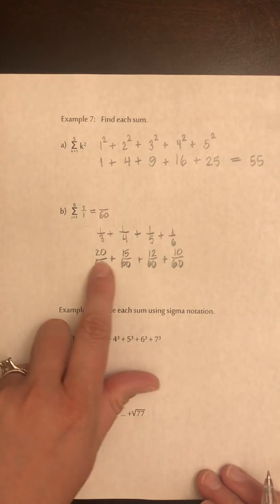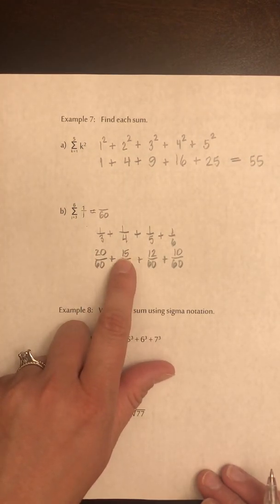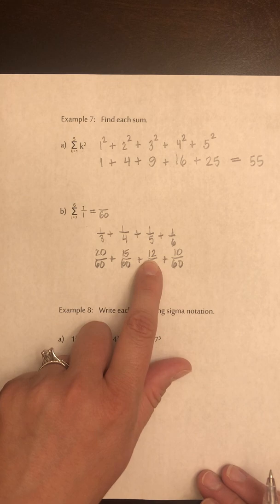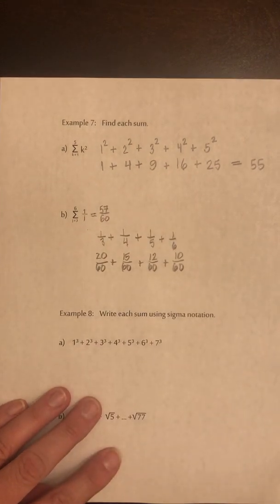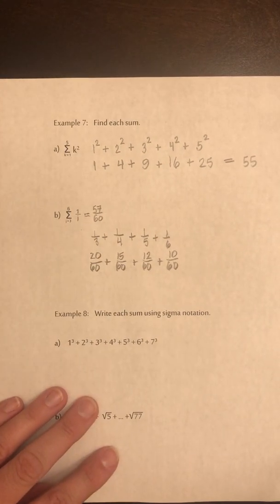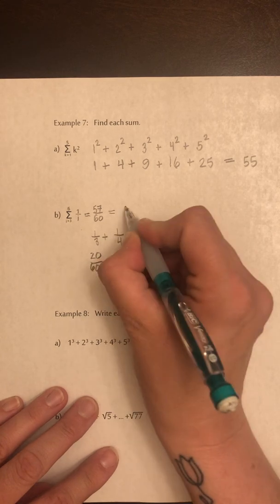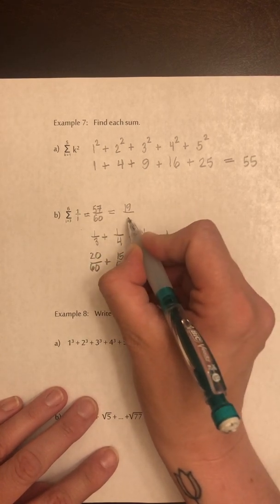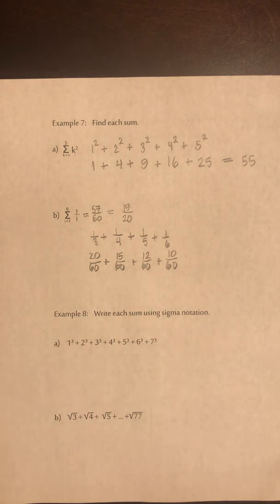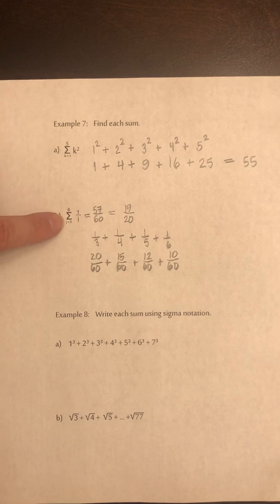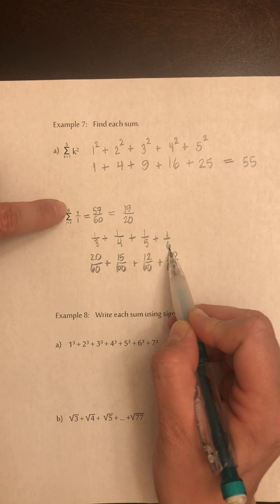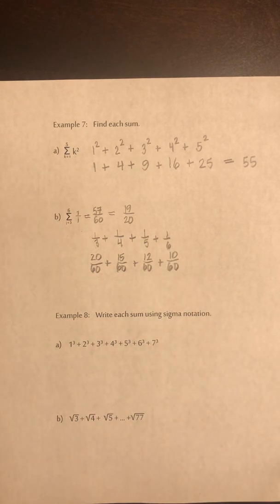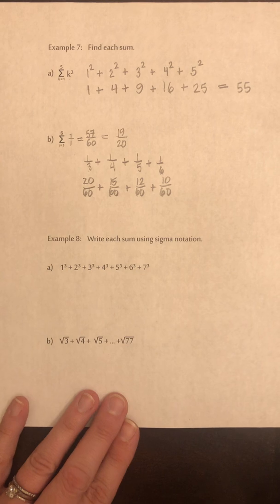Let's add the top. 20 plus 15 is 35. 35 plus 12 is 47. And 47 plus 10 is 57. Ooh, guess what? Both of those numbers are divisible by 3. We can reduce that fraction. 57 divided by 3 is 19. 60 divided by 3 is 20. So the final answer is 19 over 20. So again, we started with j is 3. Then we did when j is 4, when j is 5, and then lastly we stopped when we got to j being 6.